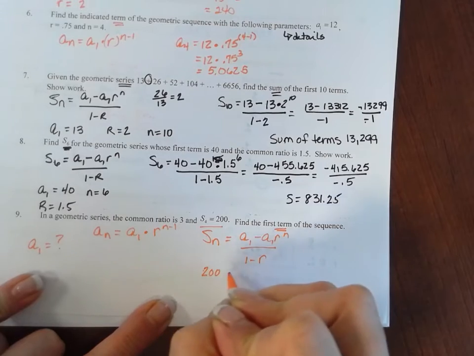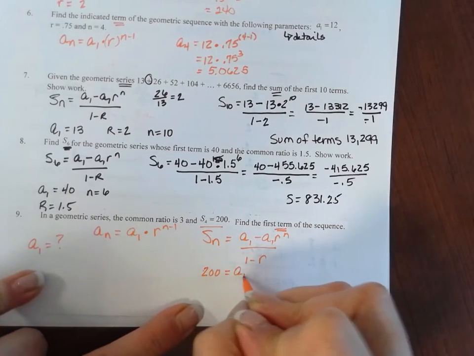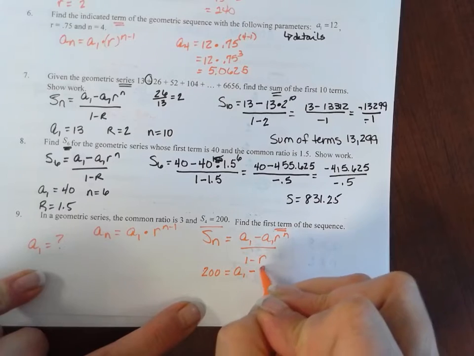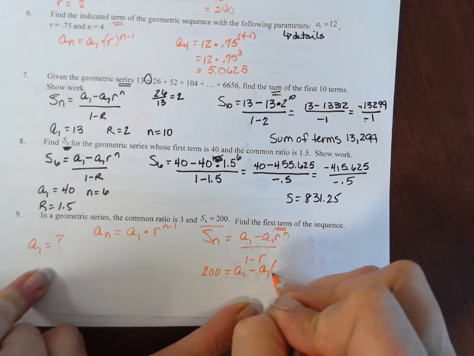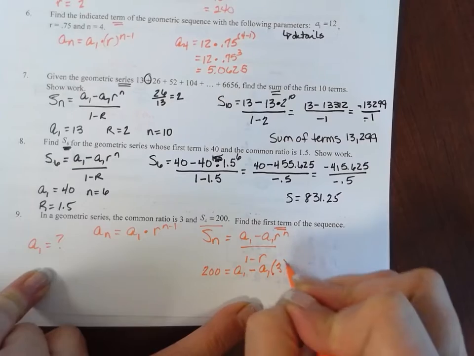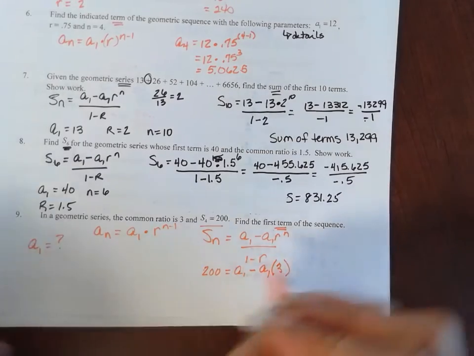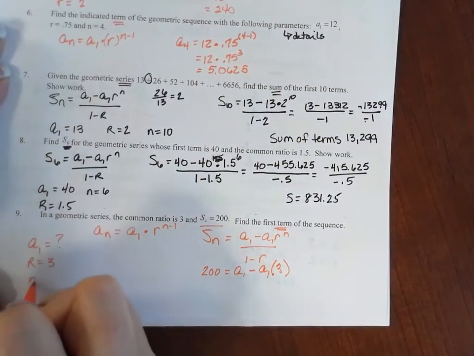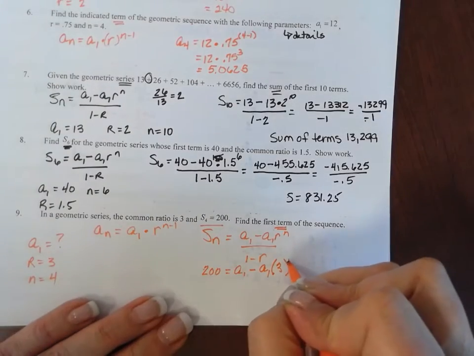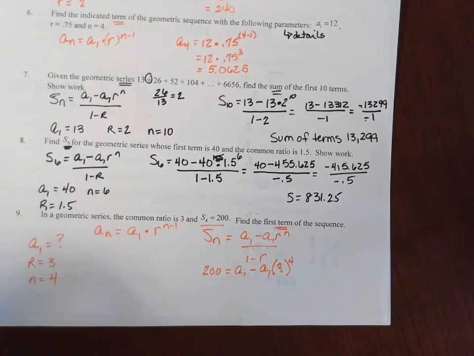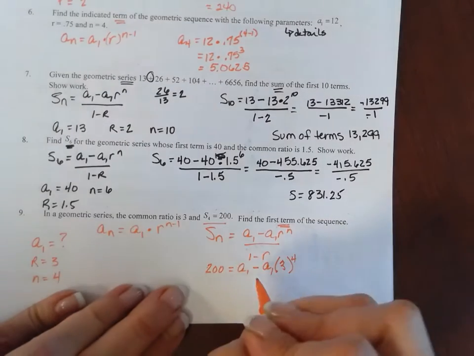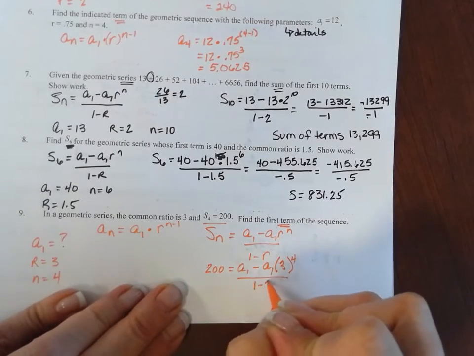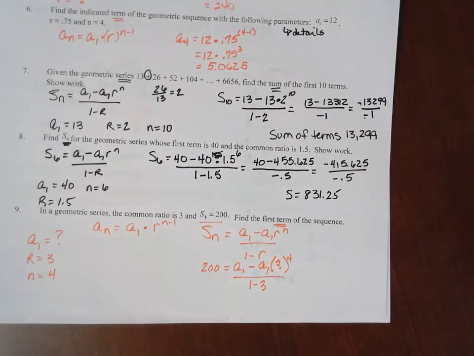I know 200 is equal to a1 minus a1 times the ratio of 3, and I know my n is 4. And then I'm going to have 1 minus 3.